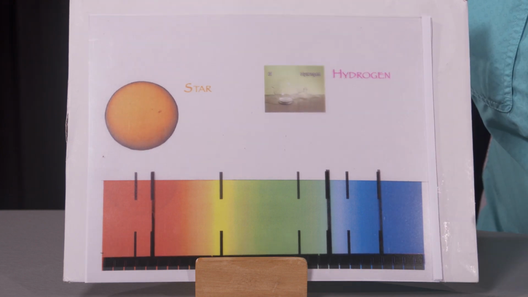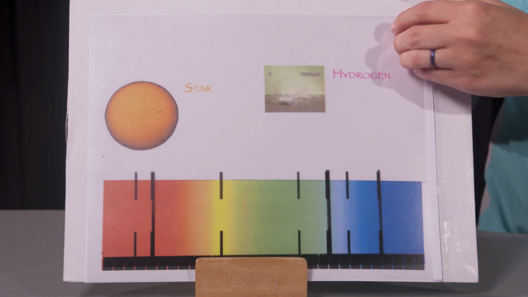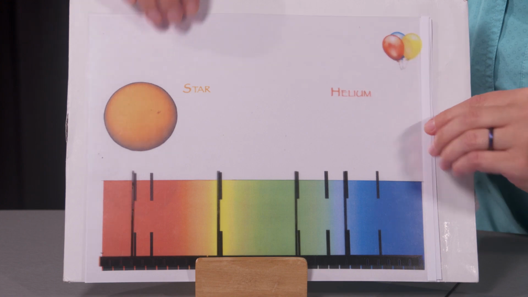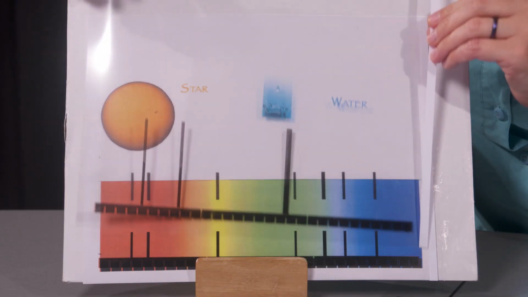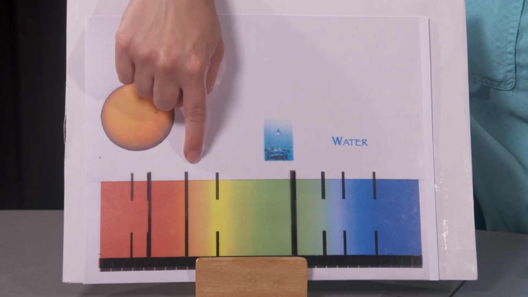This is the pattern created by hydrogen. You can see that our star contains hydrogen because the lines match up. Helium is also in the star because the pattern matches. The star doesn't contain any water, however, because the oxygen line doesn't match up.